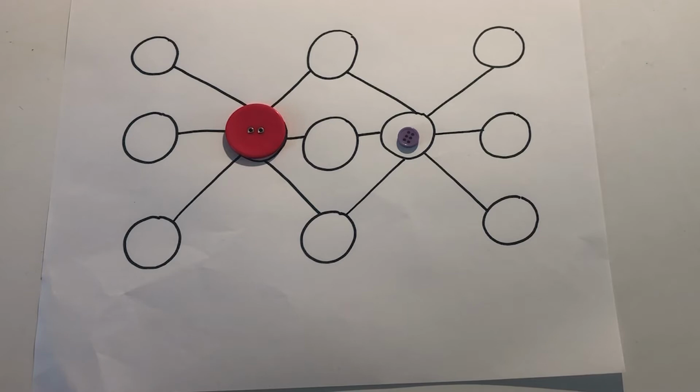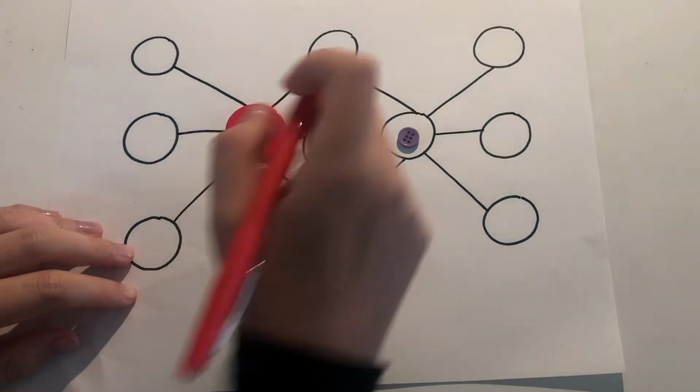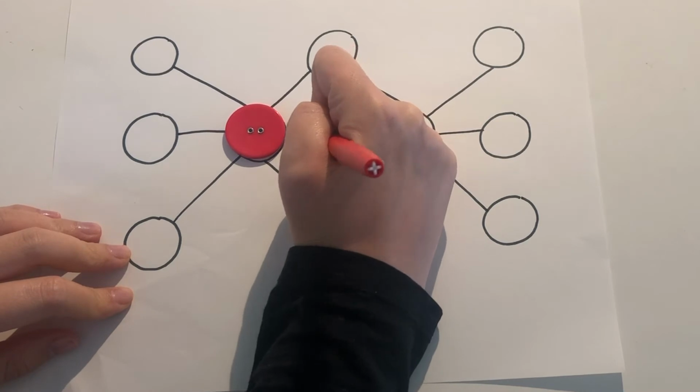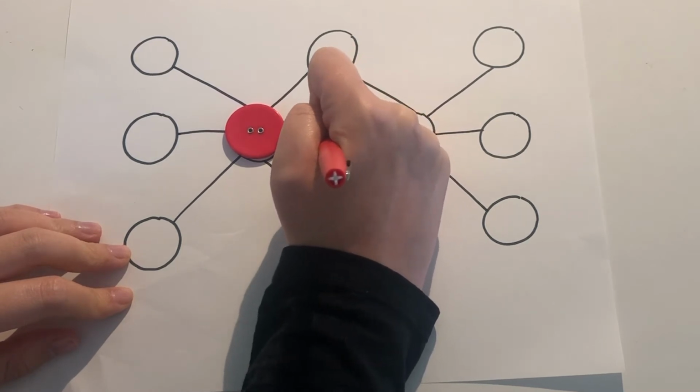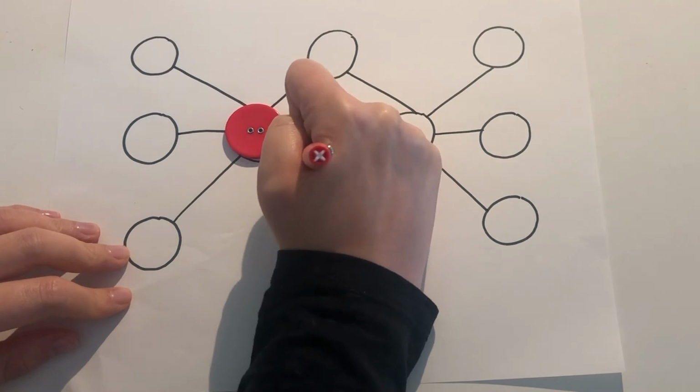One similarity I can think of is that they are both buttons. I'm going to draw a picture of a button, and I'm going to write the word button.